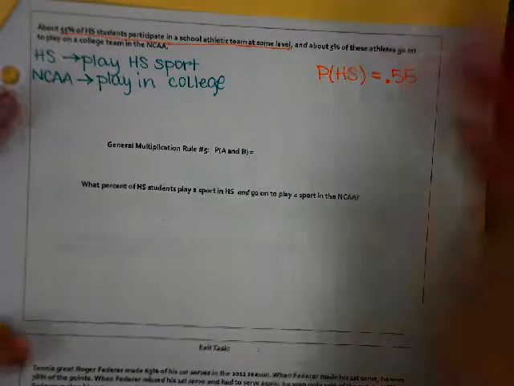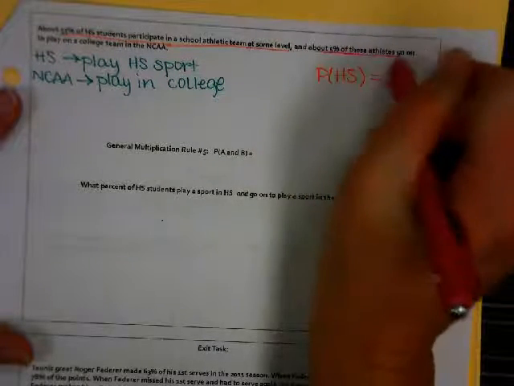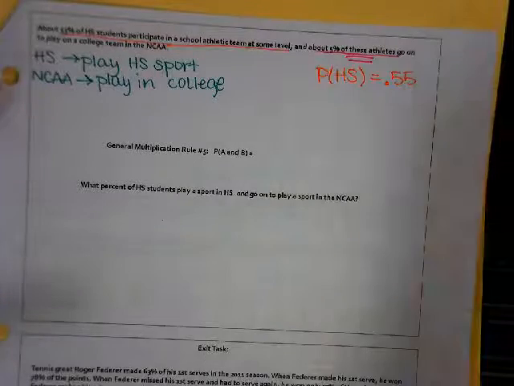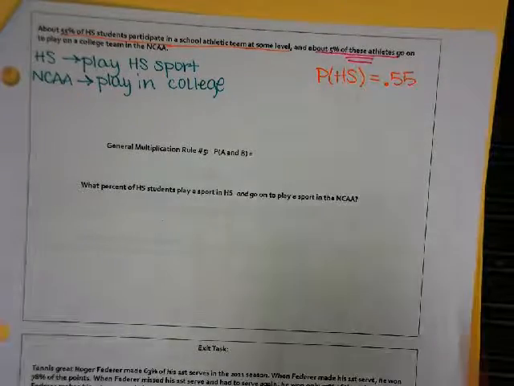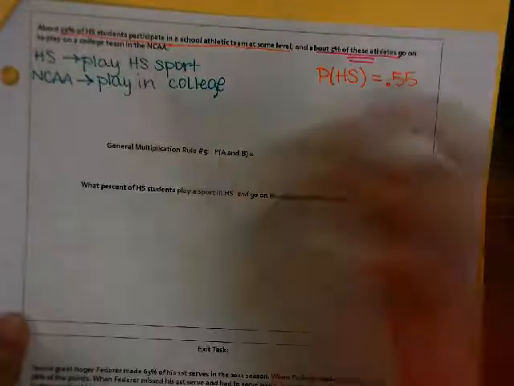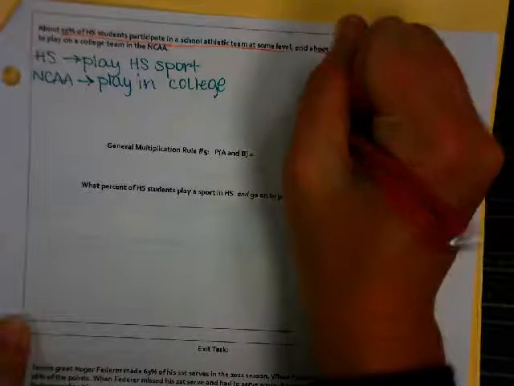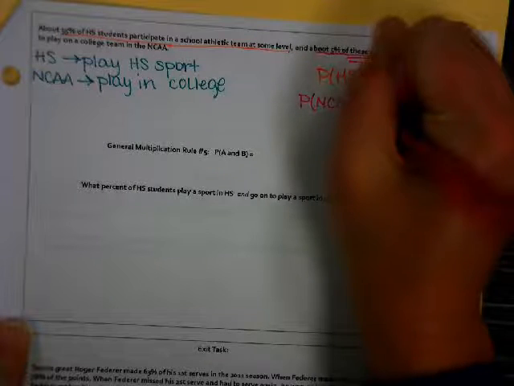That means it's a conditional probability. So we're only talking about the athletes who played in high school. So this tells me the probability that they go on to play in college given they played in high school is 0.05.